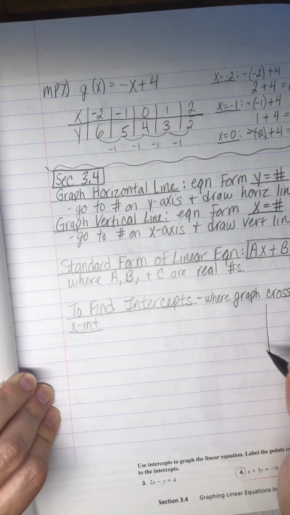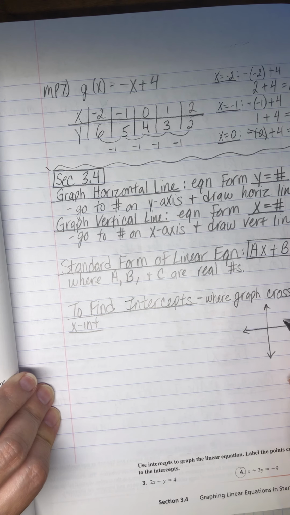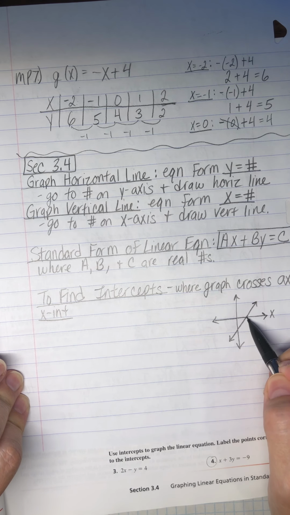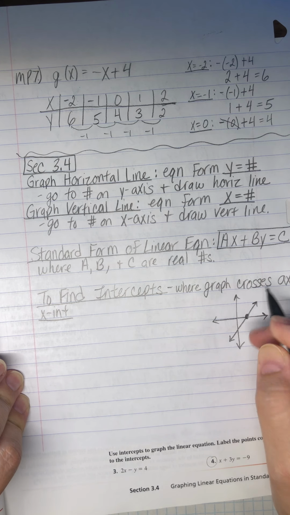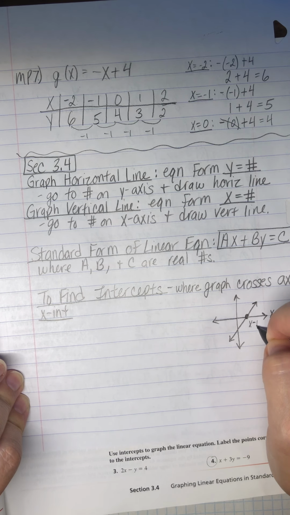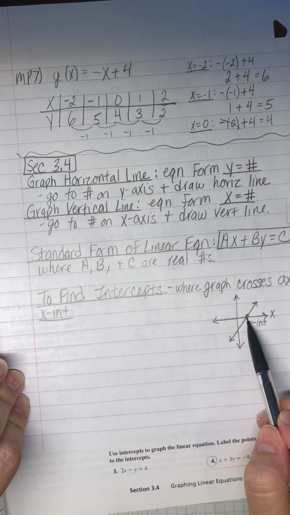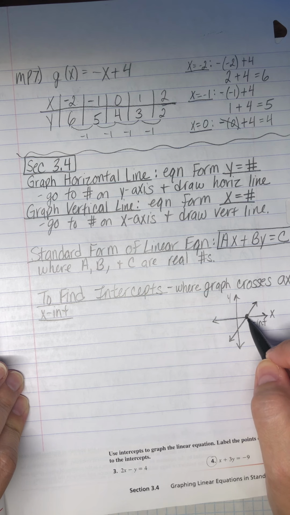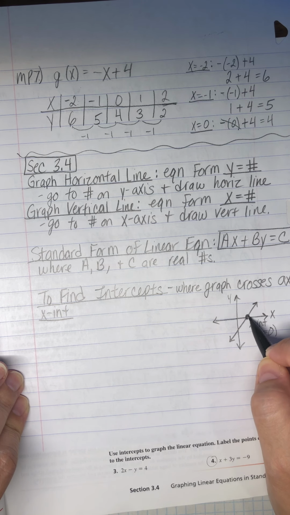I'm going to draw just a general graph here, and I'm just going to make up any old graph. Let's say it goes like this. If I want to find the x-intercept of that graph, I want to find where it crosses the x-axis right here. So this point right here would represent the x-intercept. Think about where this point is. If this point is on the x-axis, that means that the y-coordinate must be 0. It didn't go up or down at all at this point. So we know that y has to be equal to 0 at this point.